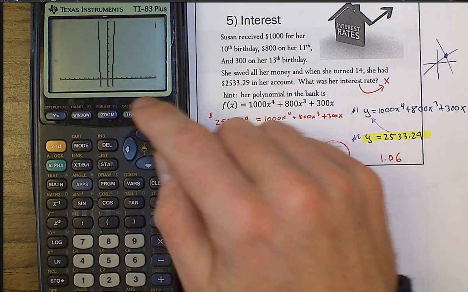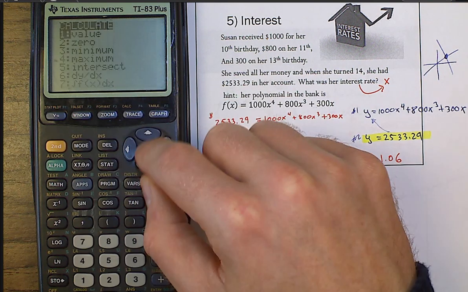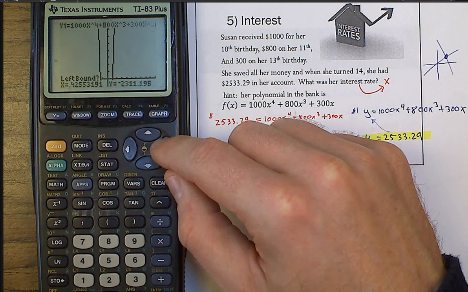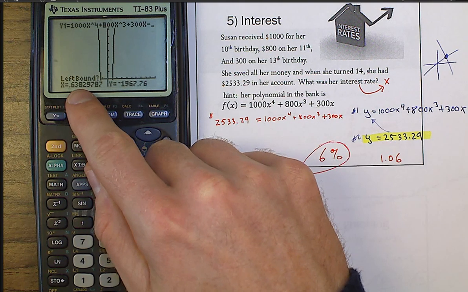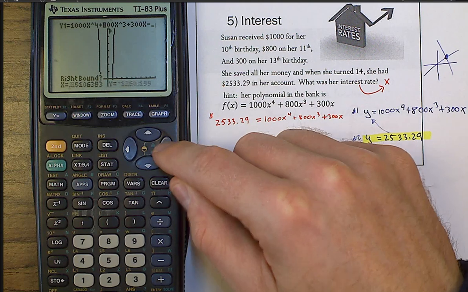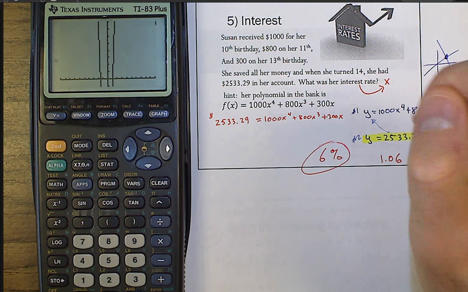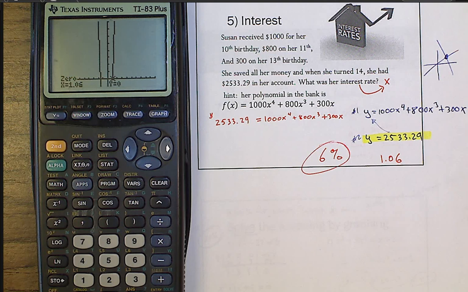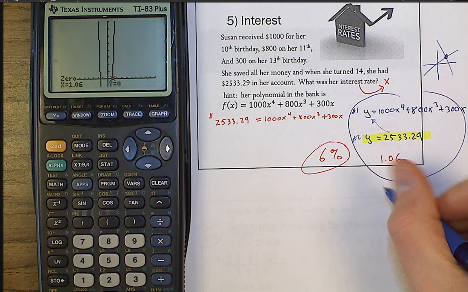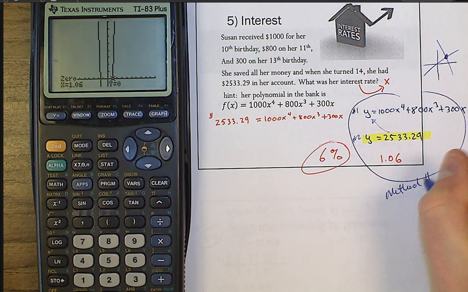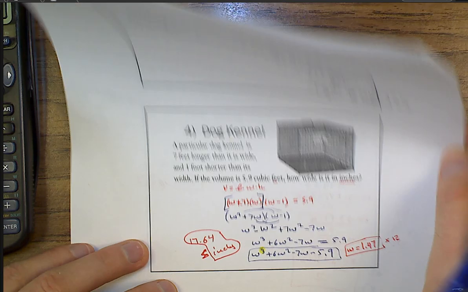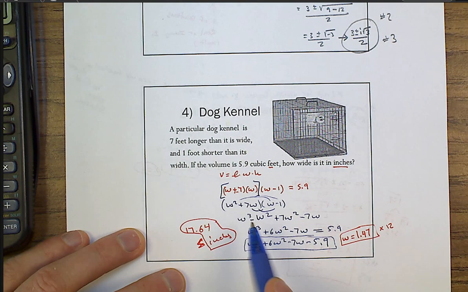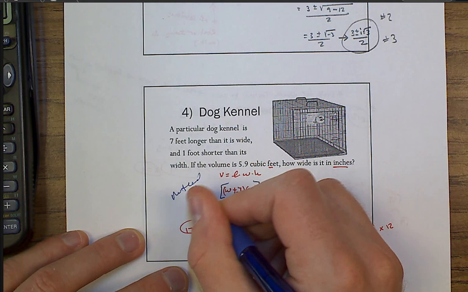Okay, and I want to find that x. So second calc, zero. I'm just using my eyes here. My x is going to be there. Left bound, enter. Right bound, enter, enter. And you can see I get the same thing, 1.06. That's where it crosses the x-axis. So you can use either method. It's just kind of whatever you choose. So this method that I showed you right here is, I'll call it, method number 2. This question right here, where we subtracted it and plugged it in, that's what I would call method number 1, where you're just looking for where it crosses the x-axis. Either one, you're going to get the answer of 6%.